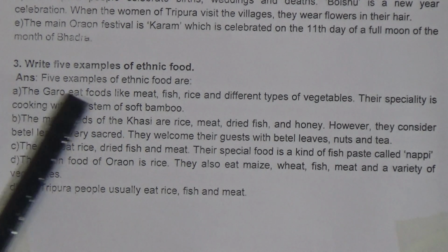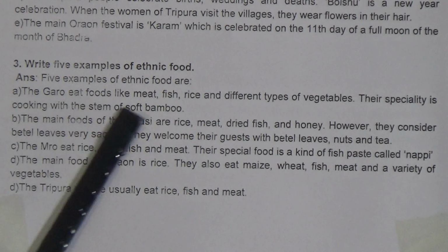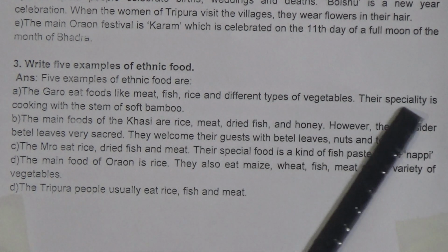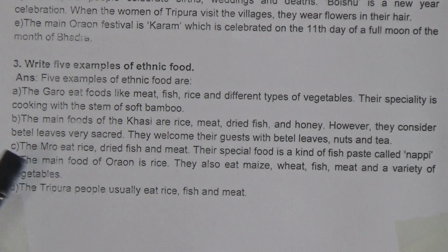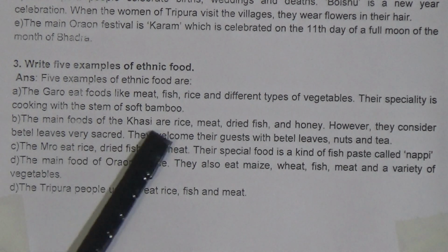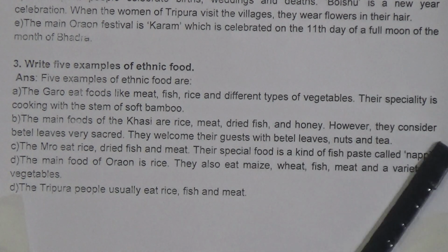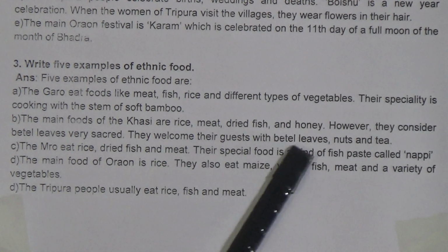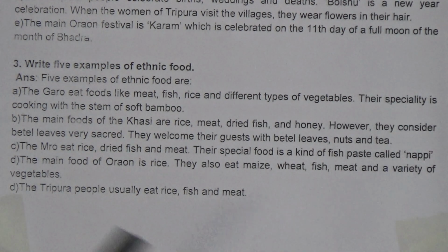The answer is 5 examples of ethnic food are: number A, the Garo eat foods like meat, fish, rice and different types of vegetables. Their specialty is cooking with the stem of soft bamboo. Now number B, the main foods of the Khashi are rice, meat, dried fish and honey. However, they consider betel leaves very sacred. They welcome their guests with betel leaves, nuts and tea. This is their social custom also.